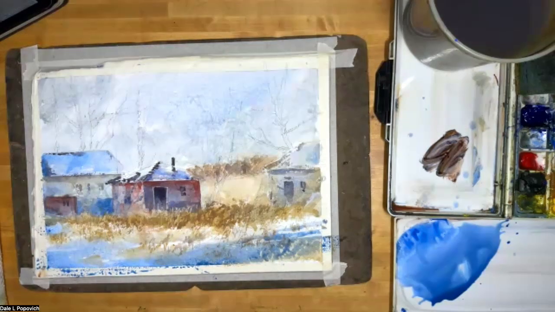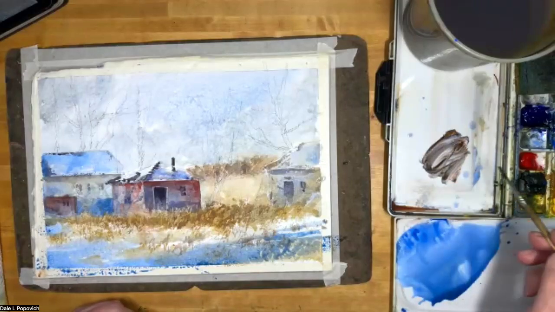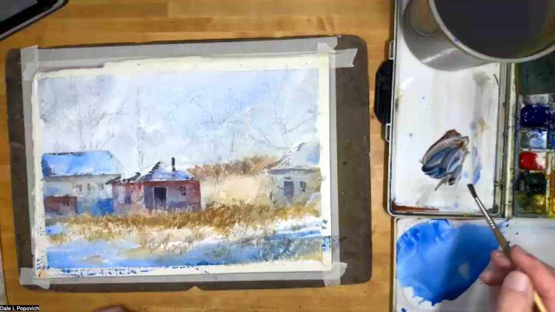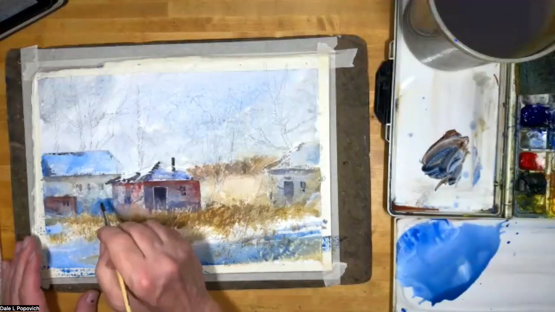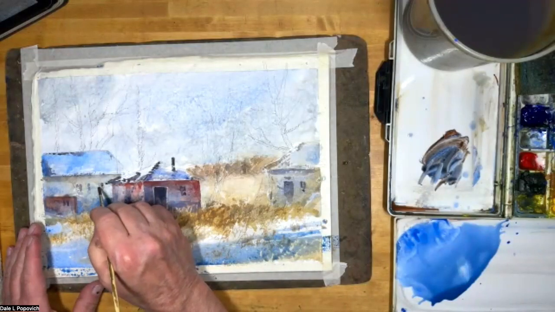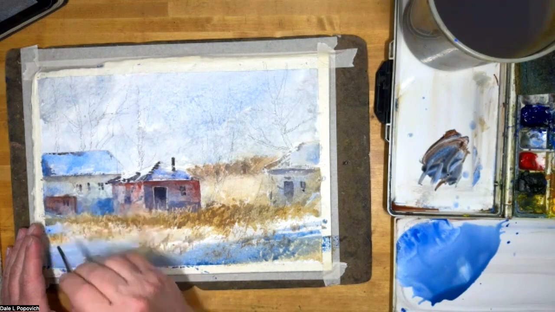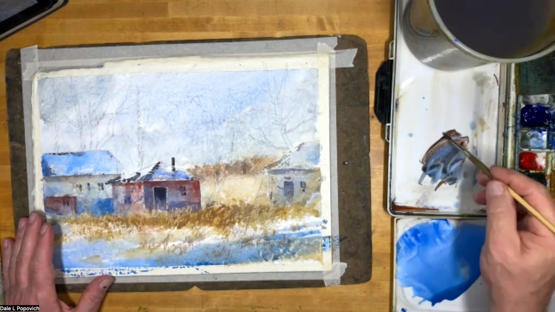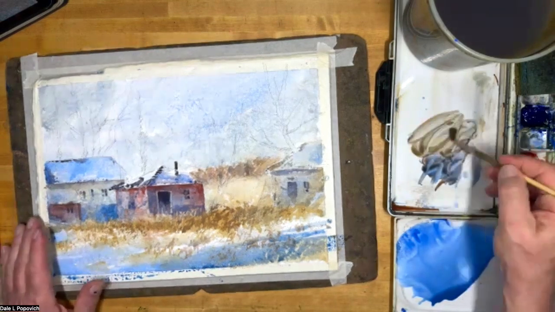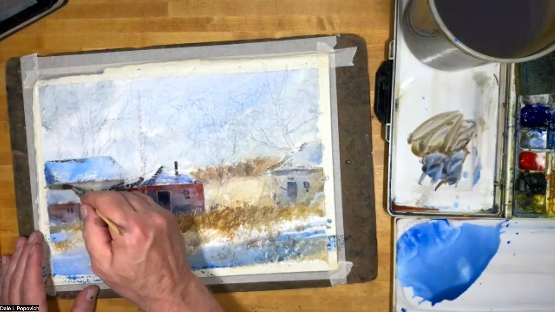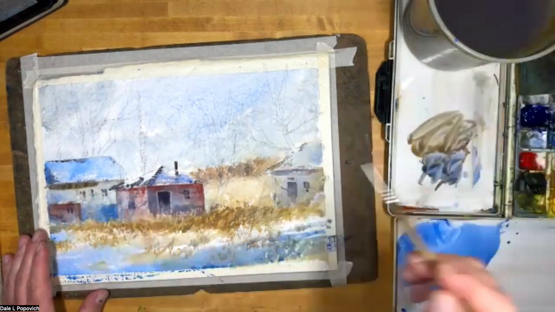The other thing I'm going to do is take a little bit of this mixture here and add a little bit of cobalt blue to it. Dry it off a little bit on the paper towel. And I want a little bit more distinction in these windows back here. I'm making the windows a little bit different so that we don't have all the windows the same way. Then I'm going to take a little bit of raw sienna mixed in with that, and I'm going to run that across through here.